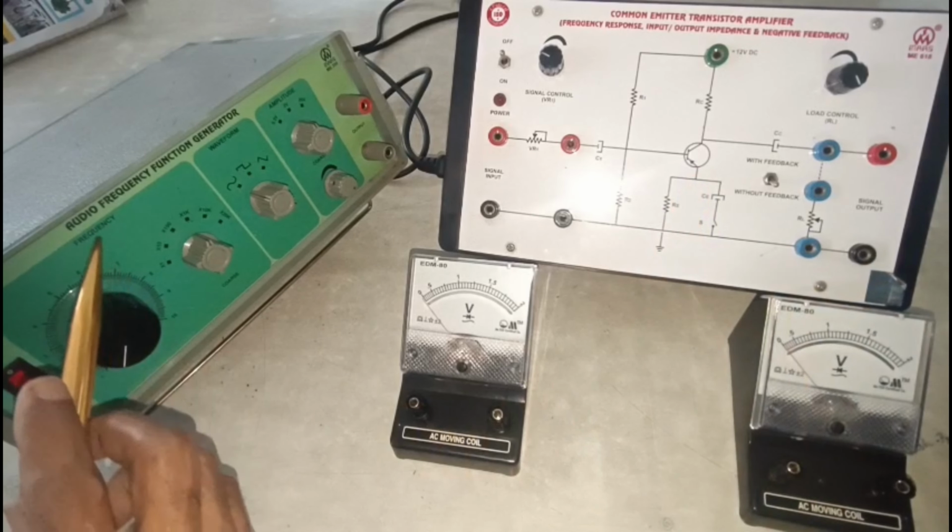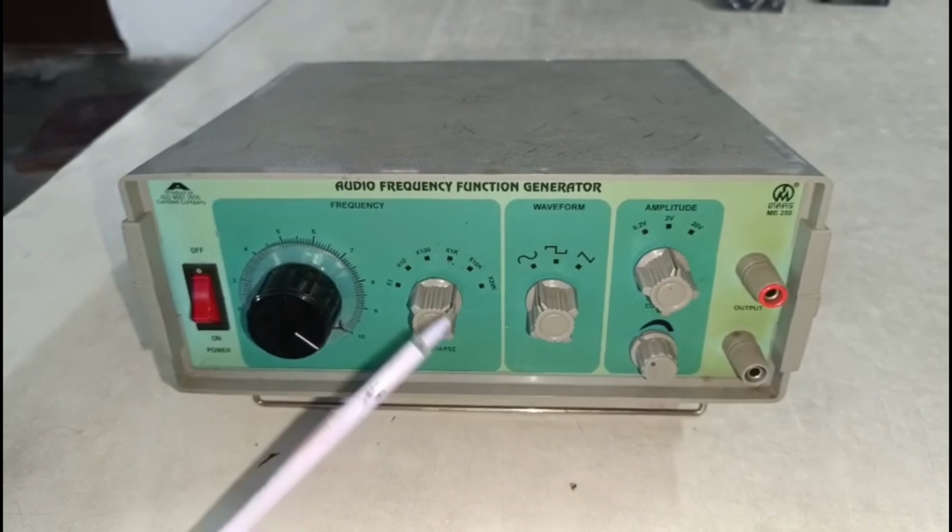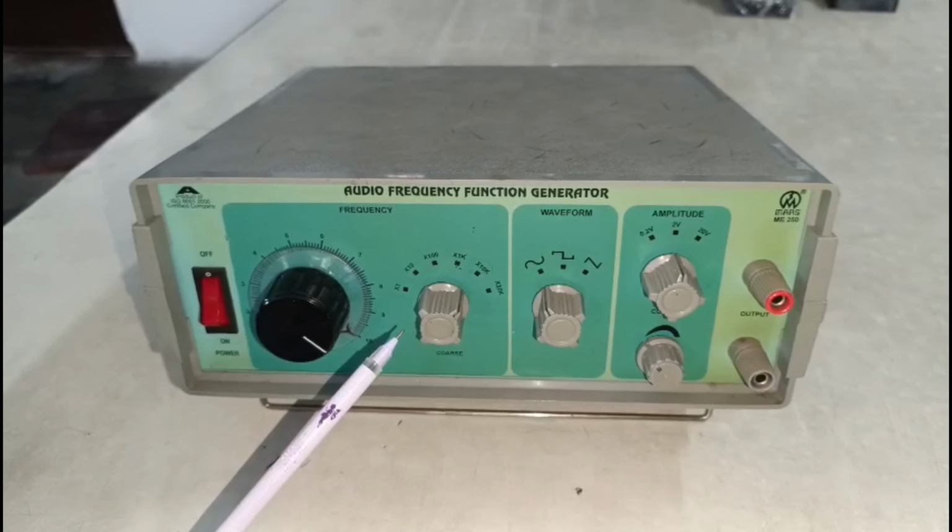Let me share brief introduction about the function generator. It can generate any type of AC signal. This portion is used for adjusting voltage of the signal. These two terminals are used for getting output from function generator. This portion is used for changing frequency of the signal.